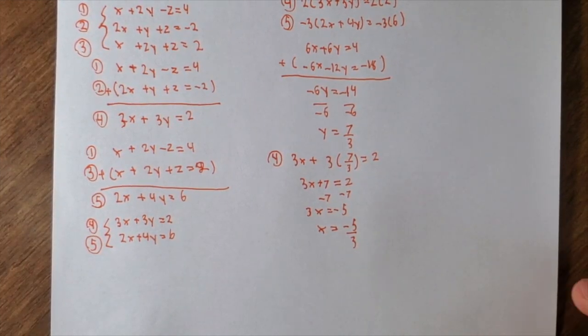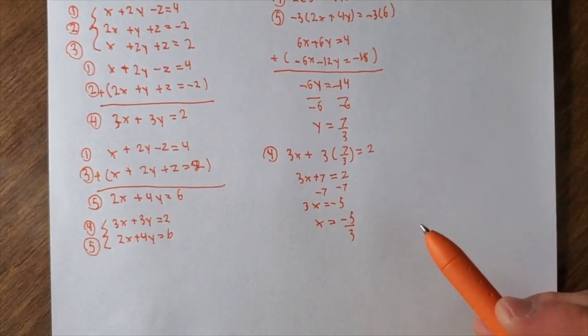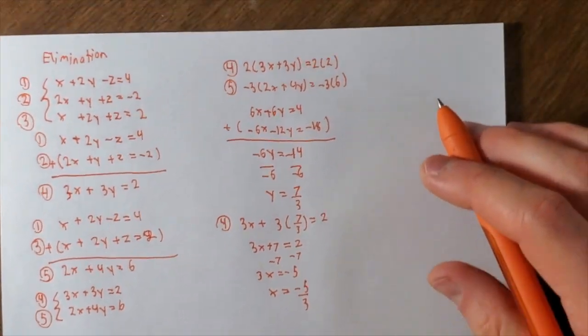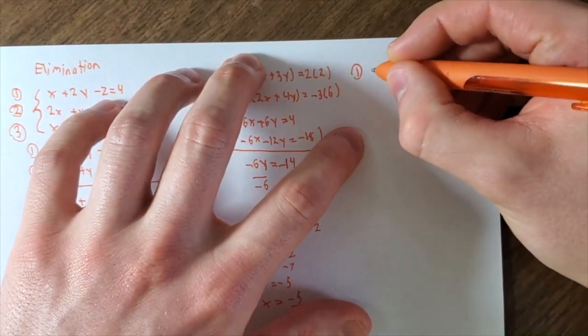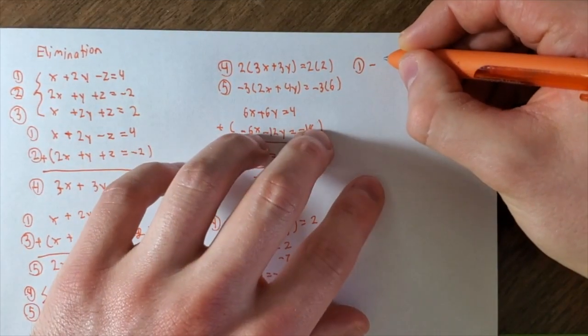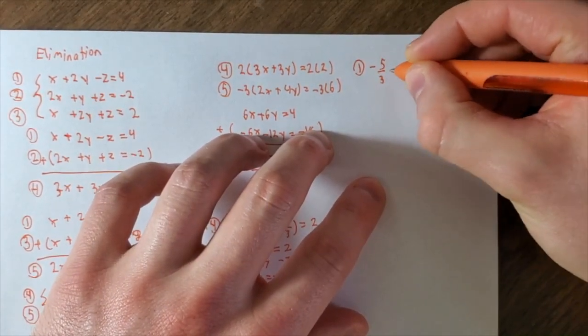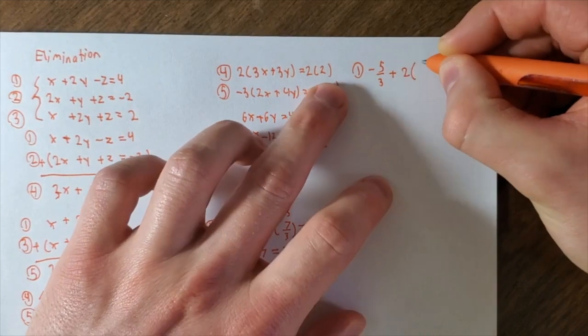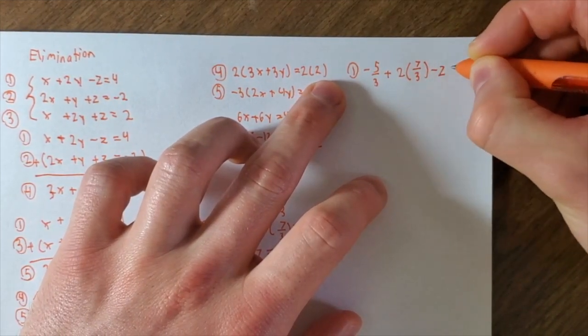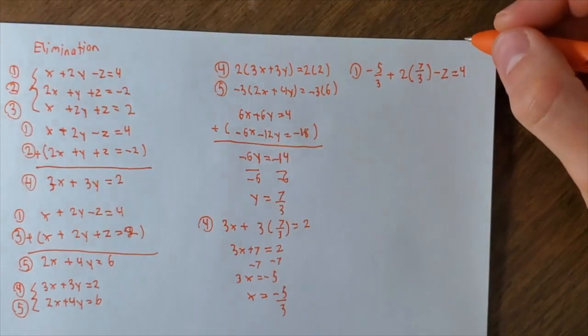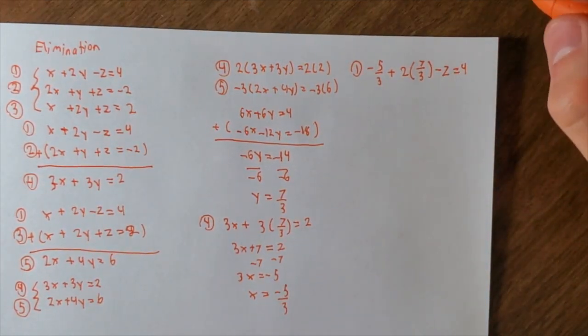And the last thing we need to do is plug in our x and our y and find z. So going back to equation 1, I'm just plugging in each term that we do know. It's equal to 4. And then we're combining our fractions here.